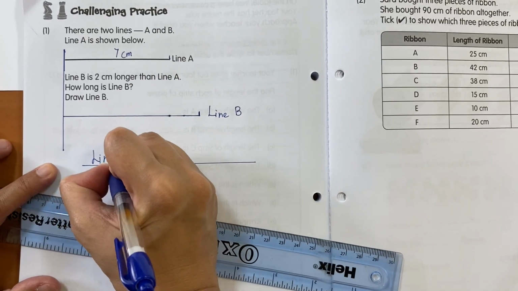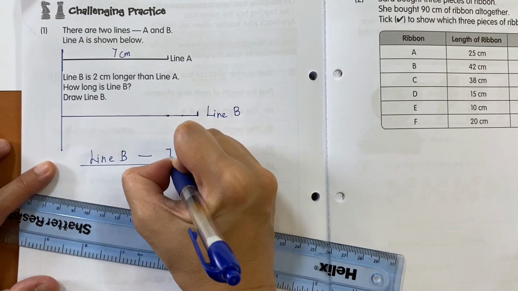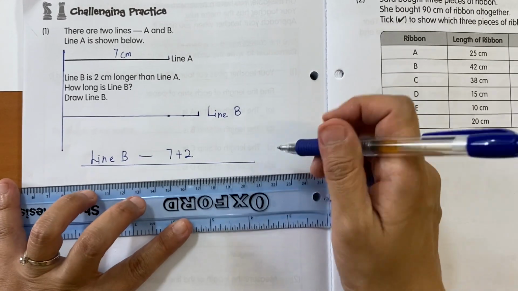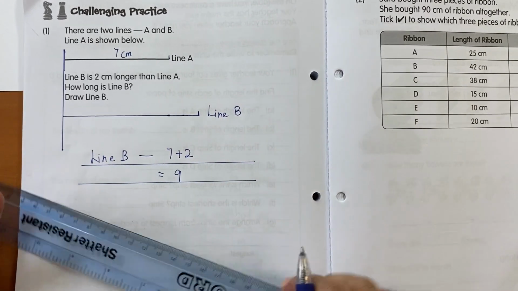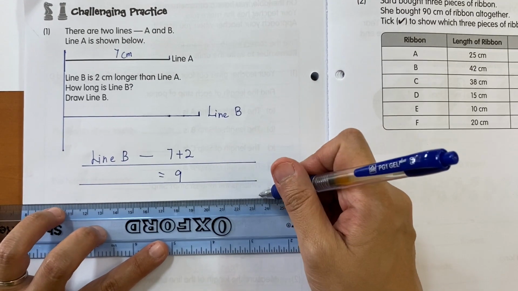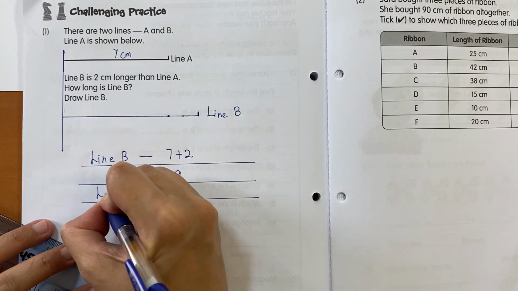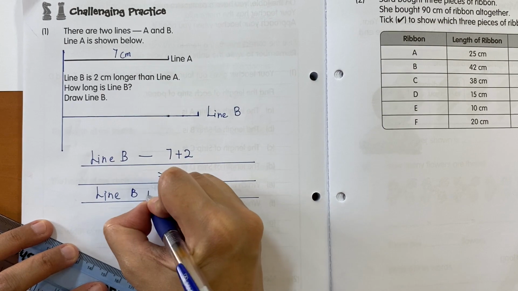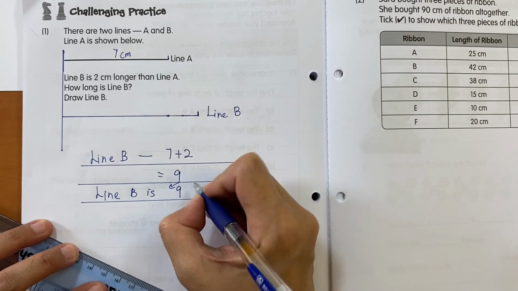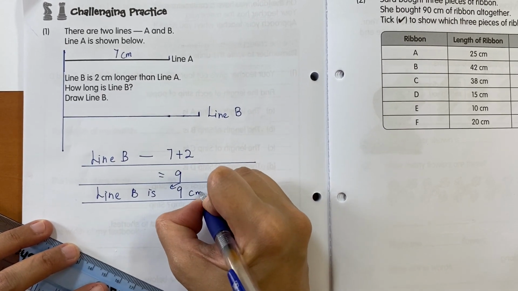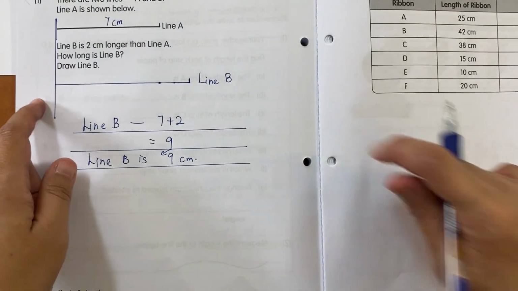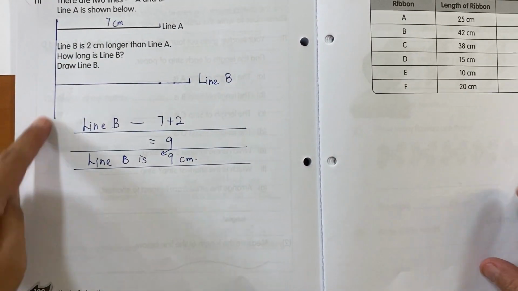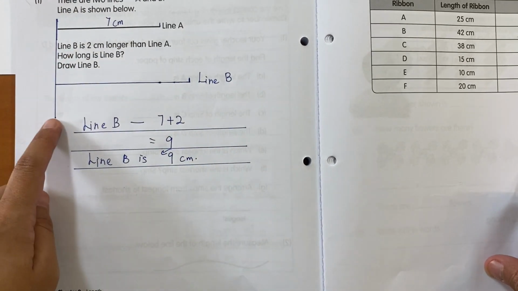Draw another line. So line B, 7 plus 2, and that's 9. So how long is line B? So line B is 9 centimeter. Okay, that's your answer. So you need to draw your line B. Remember, you must have the same starting point as your line A.